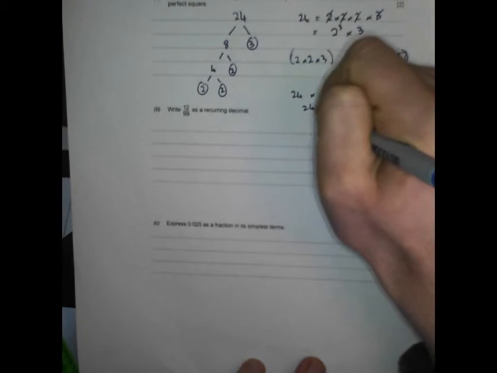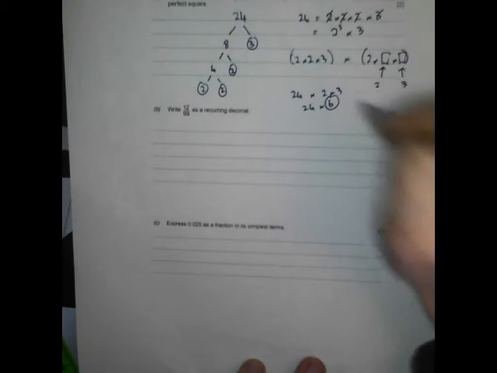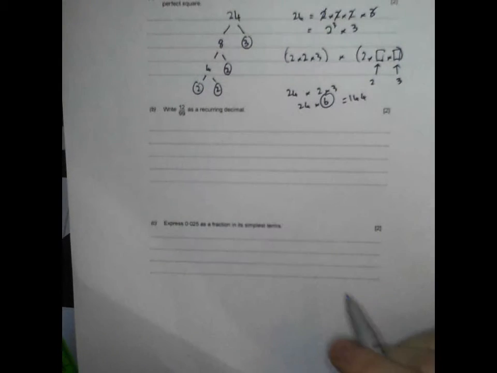And indeed, if you take 24 and if you times it by a missing 2 and a missing 3, otherwise known as 24 times by 6, then you end up with 144, which is a perfect square. So 6 is your answer for that one. Anyway, that was a little bonus. Let's get on with the fractions.